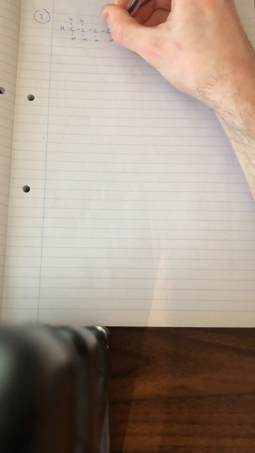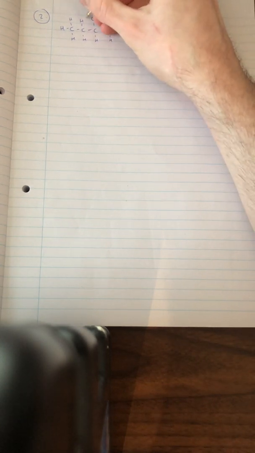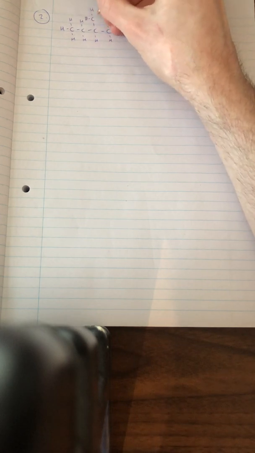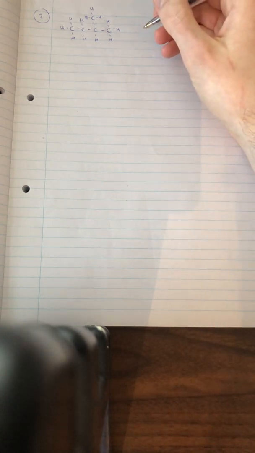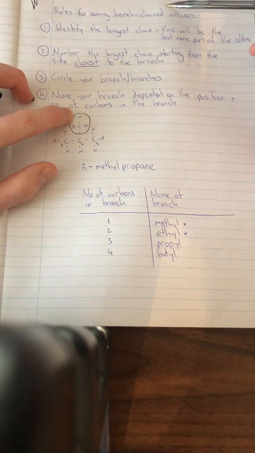Right, let's go for this molecule here. If we look back at our steps, identify the longest chain.